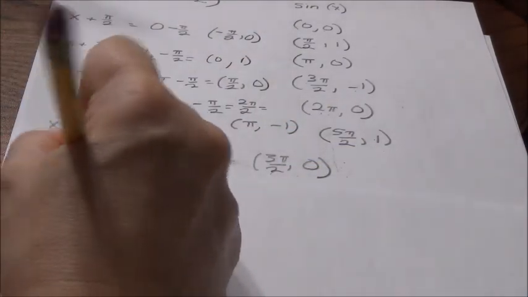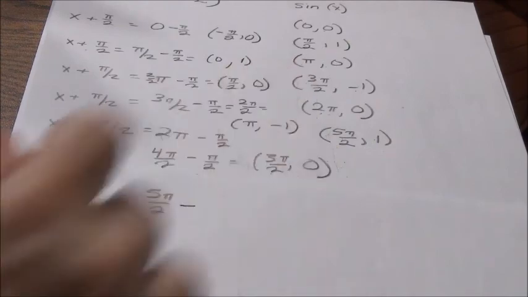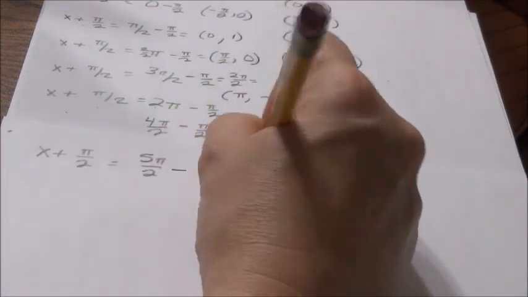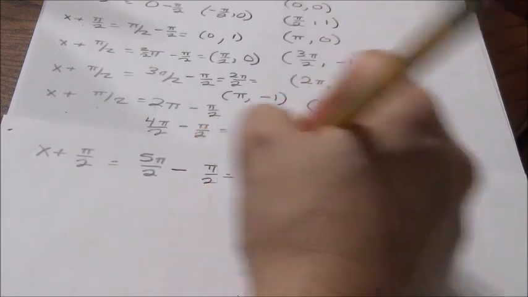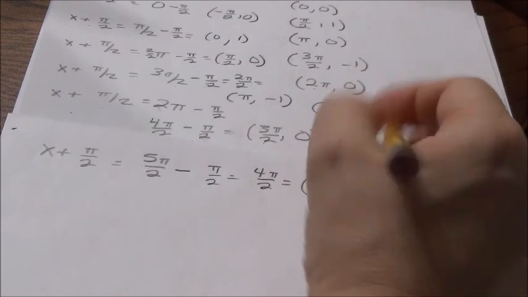And so I have to find my next point here. X plus pi over 2 would equal 5 pi over 2. Solving that, I would subtract my pi over 2, which gives me 4 pi over 2, which is then 2 pi. So at 2 pi, I'm going to be up to 1. So now that I have my points, I can go ahead and do my graph.